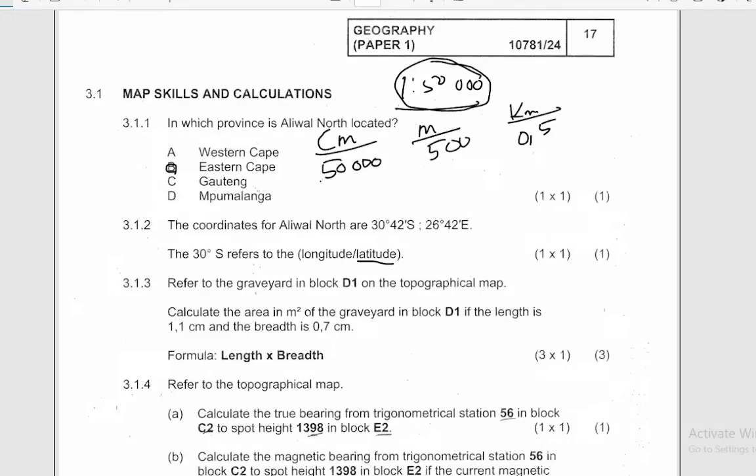If it is coming from an orthophoto map, again, you should know your scale and play around with it so that you don't waste much time doing calculations of conversion from centimeters to meters, meters to kilometers. That is going to consume more time and will end up confusing you if you are not good in maths.